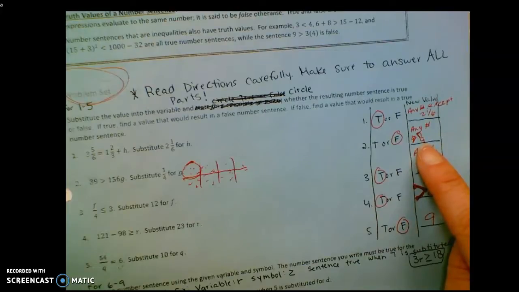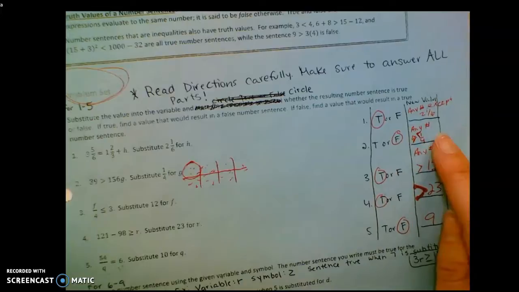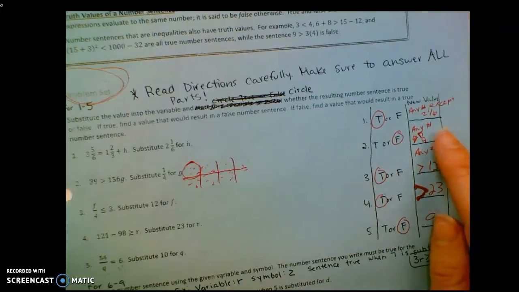And then you could have any number that is greater than 1/4. So thinking about 1/4, 0.25, if you have a whole number here, or something else, as long as it's bigger than 1/4, you get that point there.